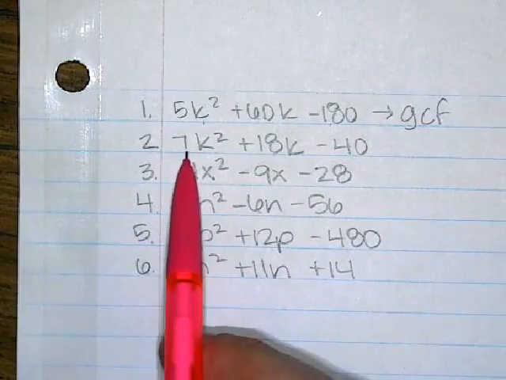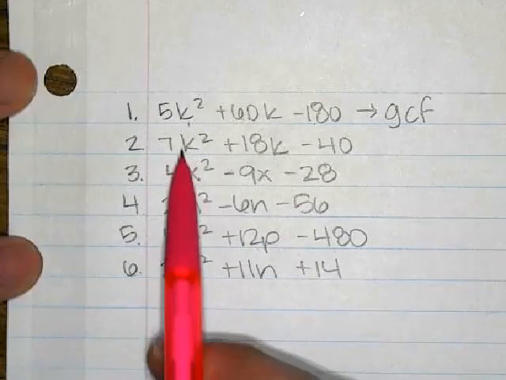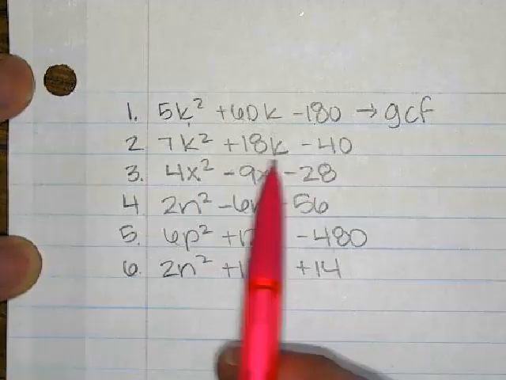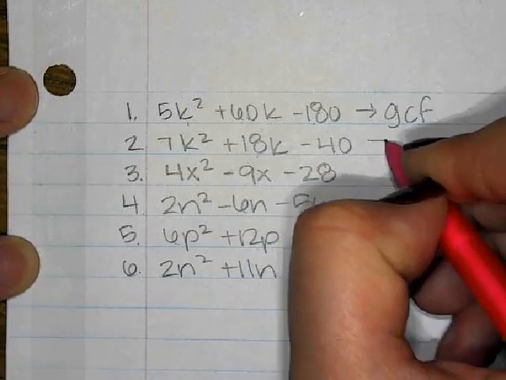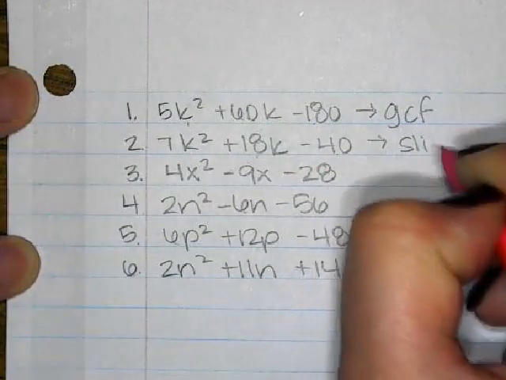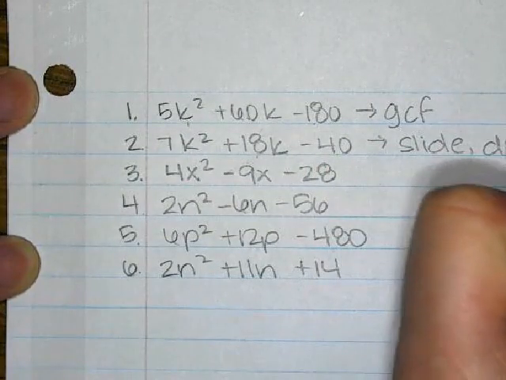Okay? Number 2, slide divide. 7 does not divide out of 18. It does not divide out of 40. So this is a slide divide problem. You can't get away from it. Okay?